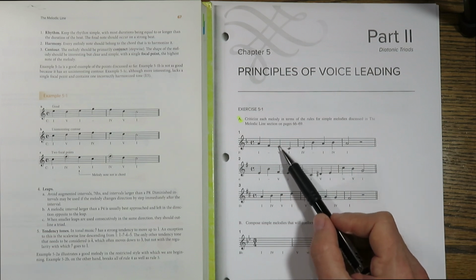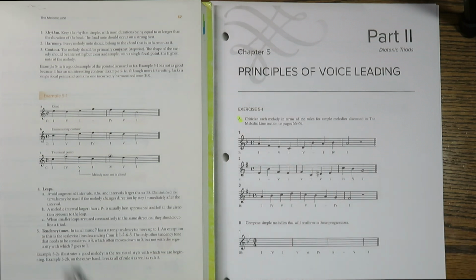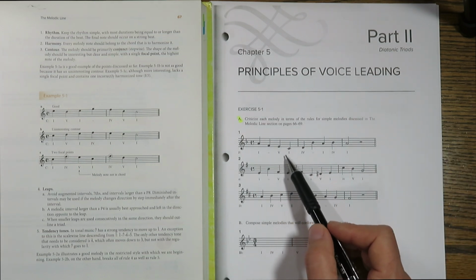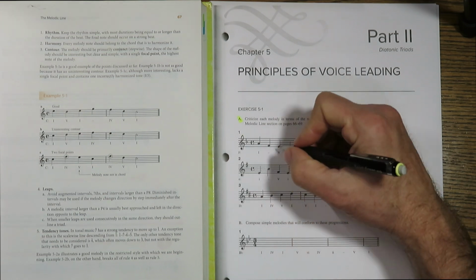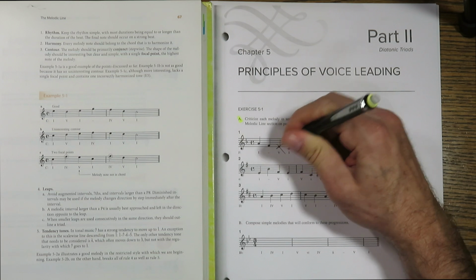Now look what it does though. See, the E is also the leading tone in the key of F, right? It's a half step below the tonic. So the leading tone is a tendency tone, and it has a strong tendency to move up to 1. And the exception is the scale-wise line that goes down 1, 7, 6, 5. It doesn't do that here. It leaps a major third down to C. So that's not good. So we'll just put a check there.